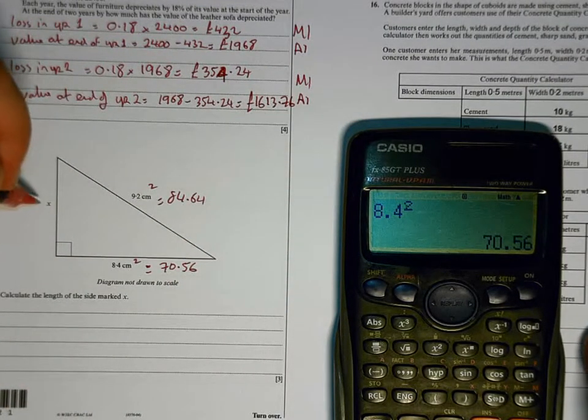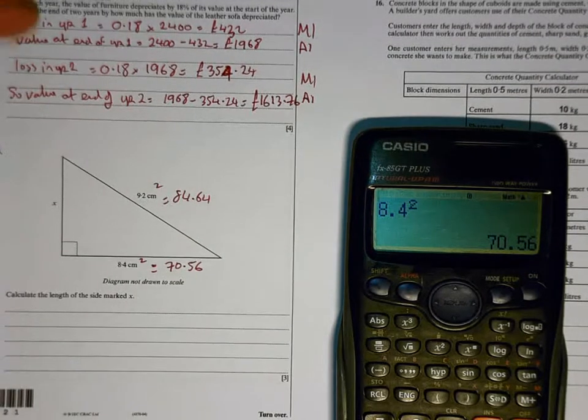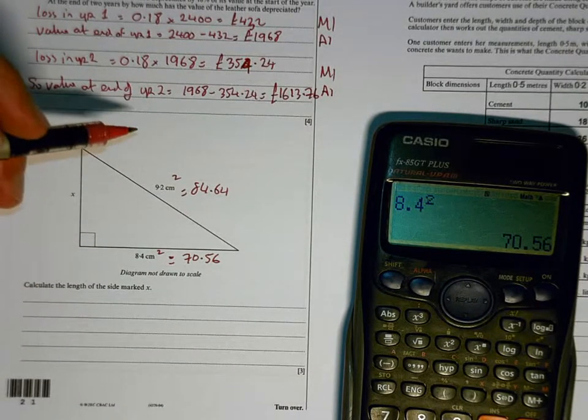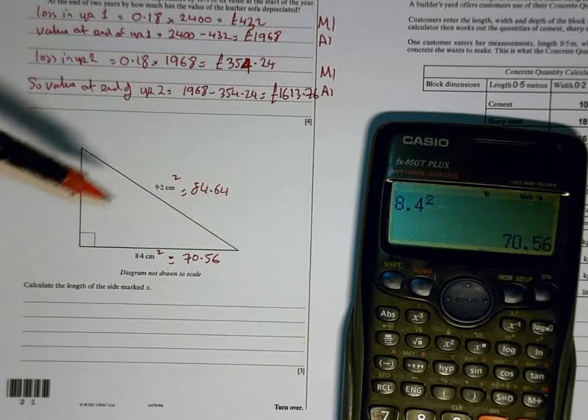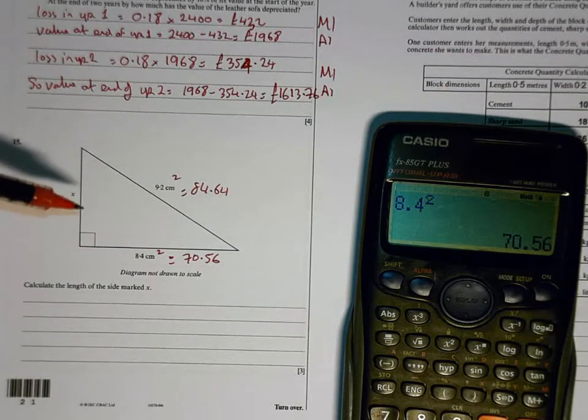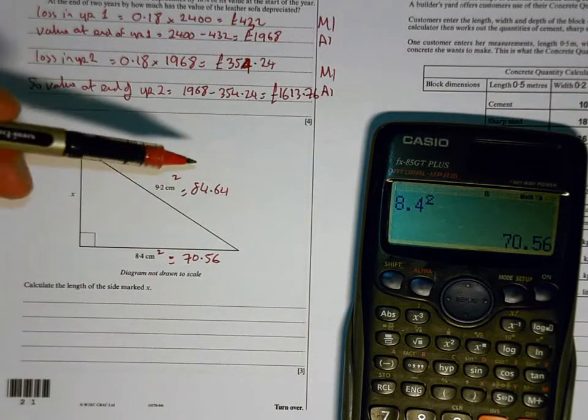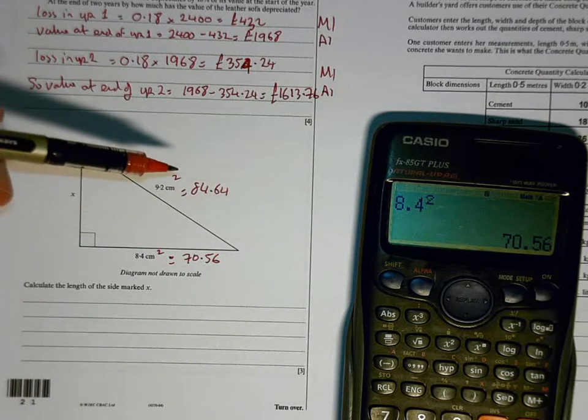And this is the side that we want to find. So that's the first job, square the sides that you're given. Then the only thing you have to decide is, in order to find the other side, are you going to add these or subtract them?